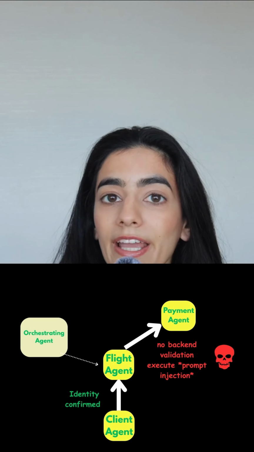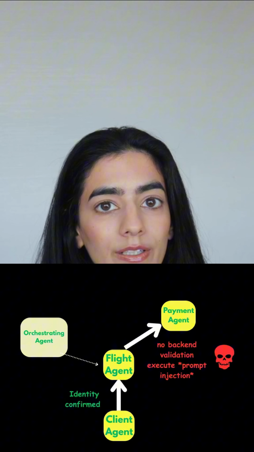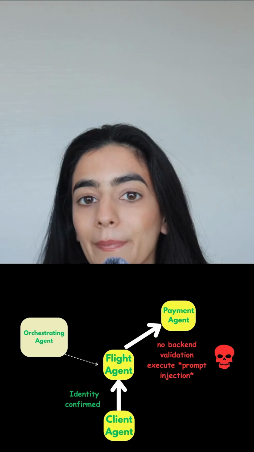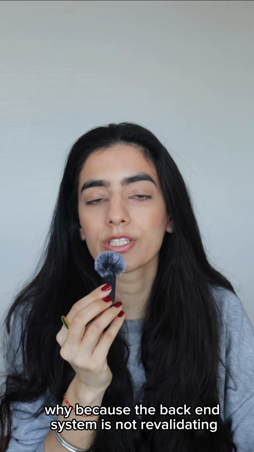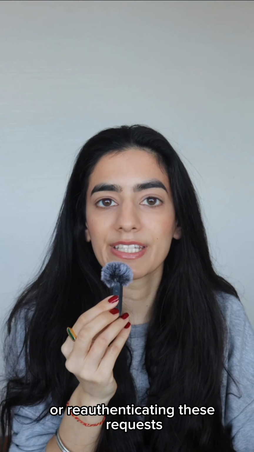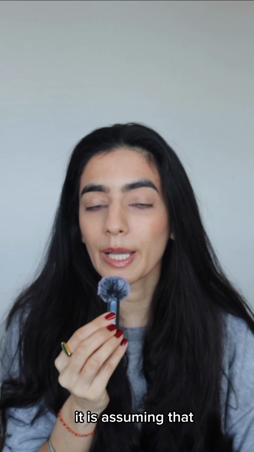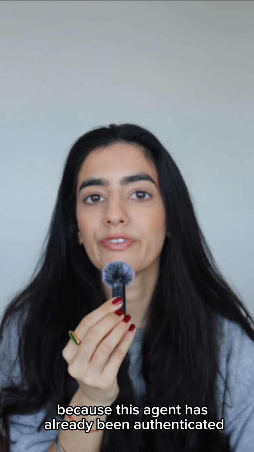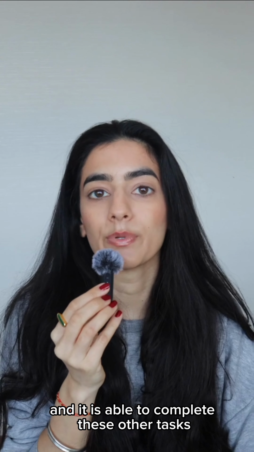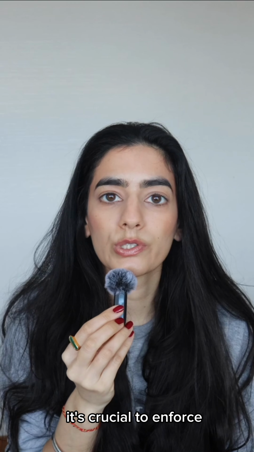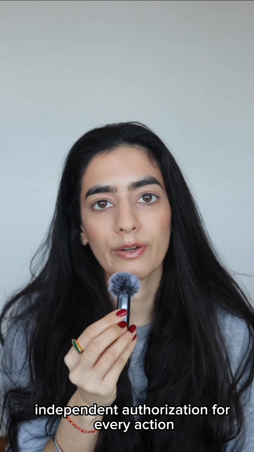The orchestrating agent may then pass this request to the payment agent. Why? Because the backend system is not revalidating or re-authenticating these requests. It is assuming that because this agent has already been authenticated for a different task, it is trustworthy and it is able to complete these other tasks. It's crucial to enforce independent authorization for every action.